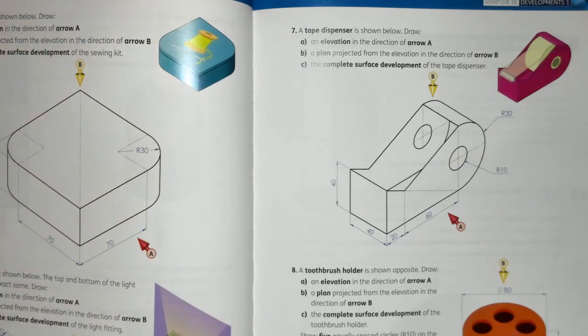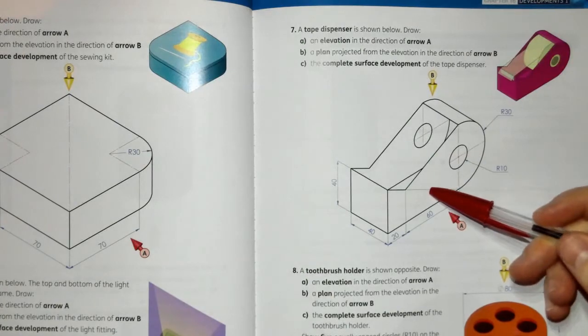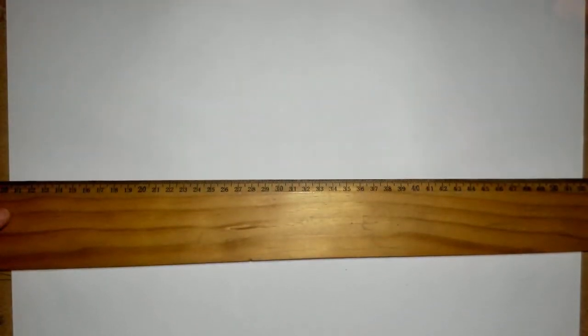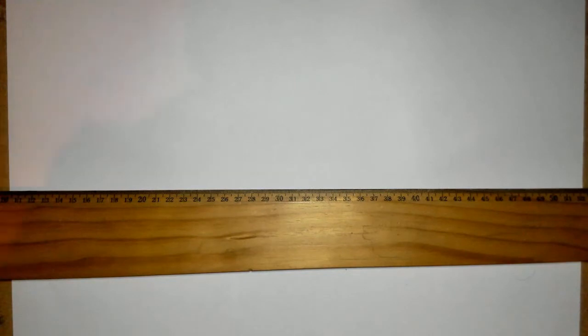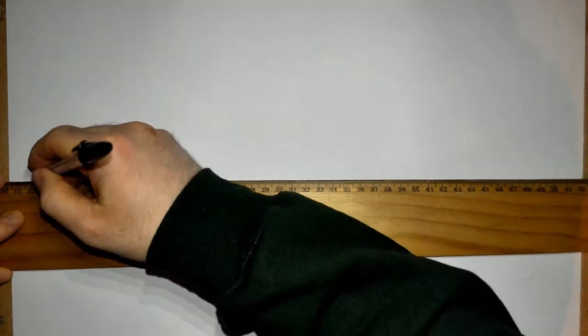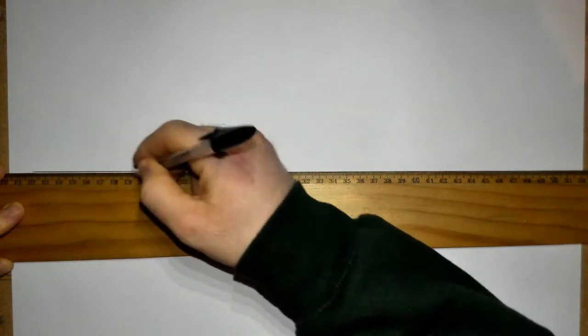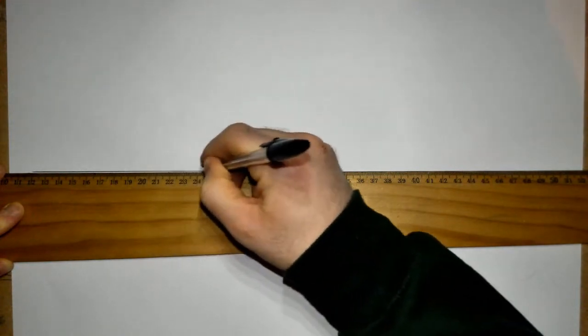So starting off the question now, I'm going to start off by drawing the elevation in the direction of arrow A and project my plan from that. Okay. So, just going to zoom out there, and I'm going to keep my XY line, and I'm going to start my XY line roughly just about halfway up on the page. I'm going to make sure it's long enough as well, and I'm going to keep it on the left hand side. So about there, I think that'll do it.